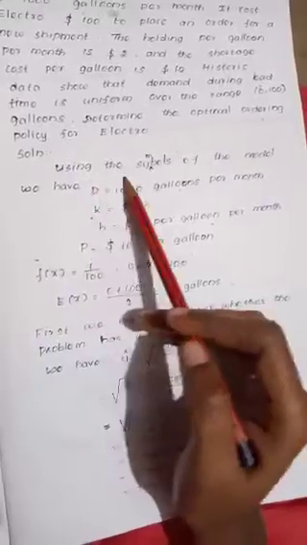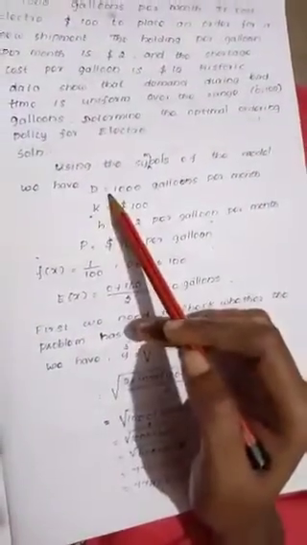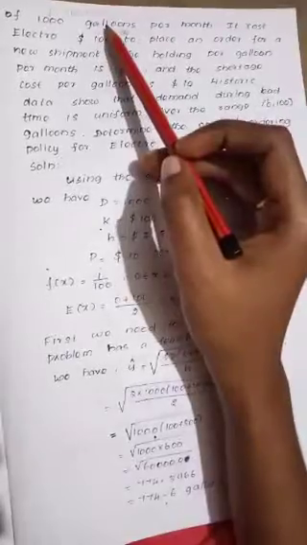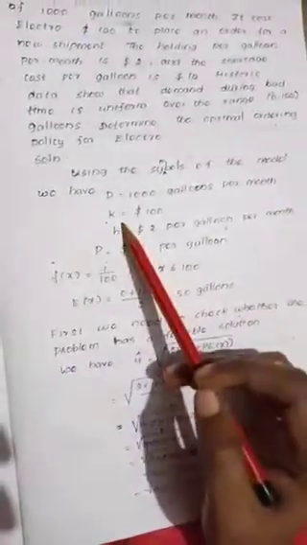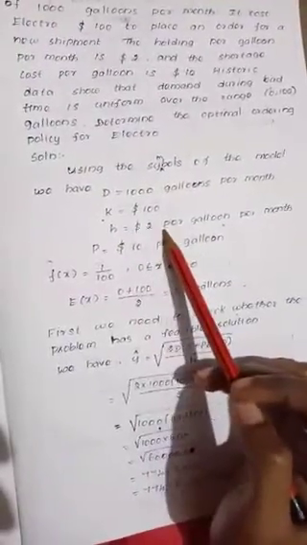Solution: using the symbols of the model, we have, collecting the data from the question, D is equal to the expected demand, D is equal to 1000 gallons per month. K is the setup cost, K is equal to 100. Holding cost H is equal to 2 per month.